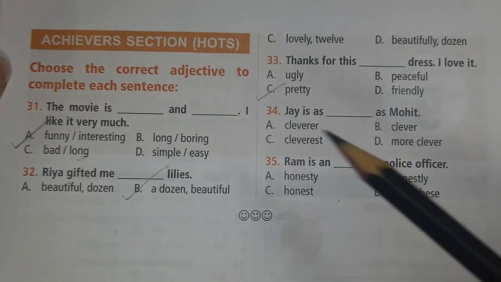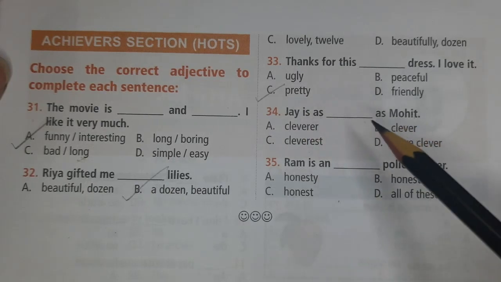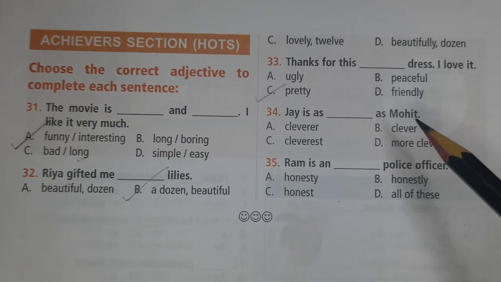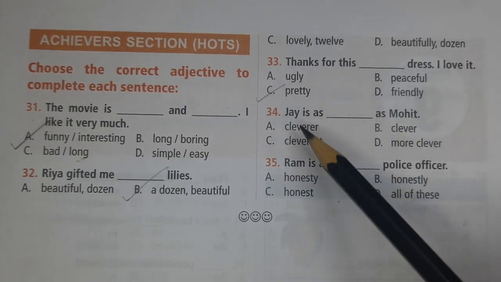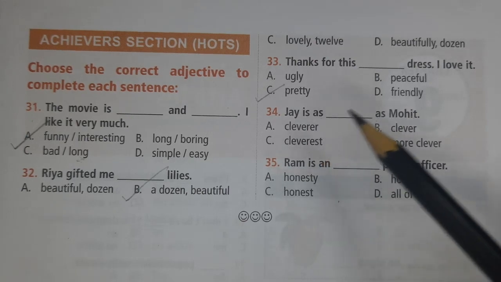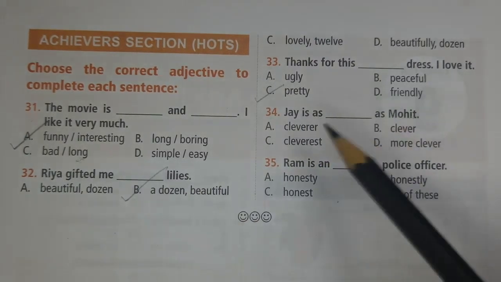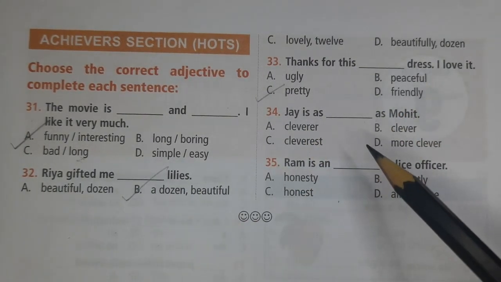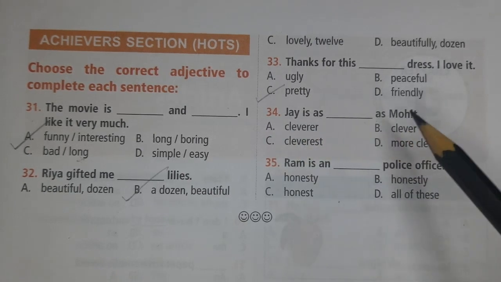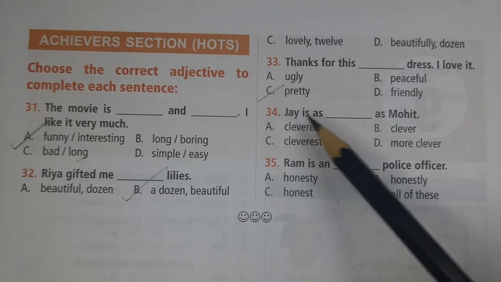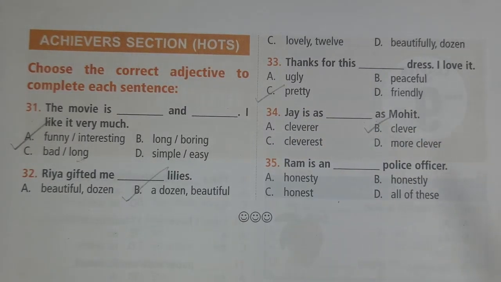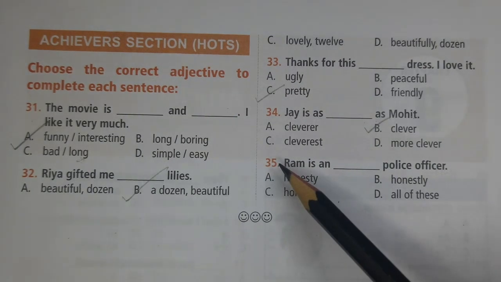Question number 34. Jay is as dash as Mohit. Okay, although you're doing a comparison, you will not use cleverer here, because for cleverer we need cleverer than Mohit, something like that. So that is not the case. It is written Jay is as dash as, which is clever. Jay is as clever as Mohit, which is option B. Please tick it.